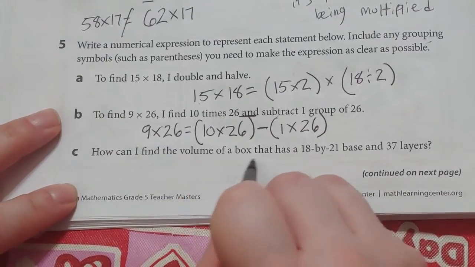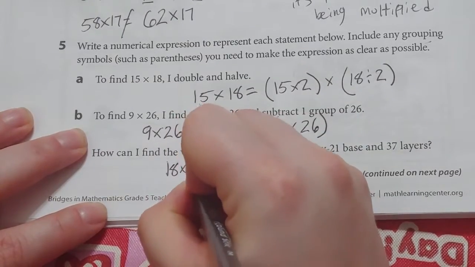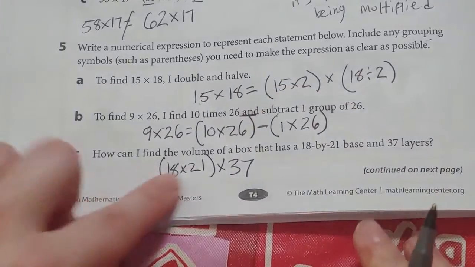How can I find the volume of a box? And this is just volume, right? So you do 18 by 21 by 37. This is what we've been working on for this whole unit.